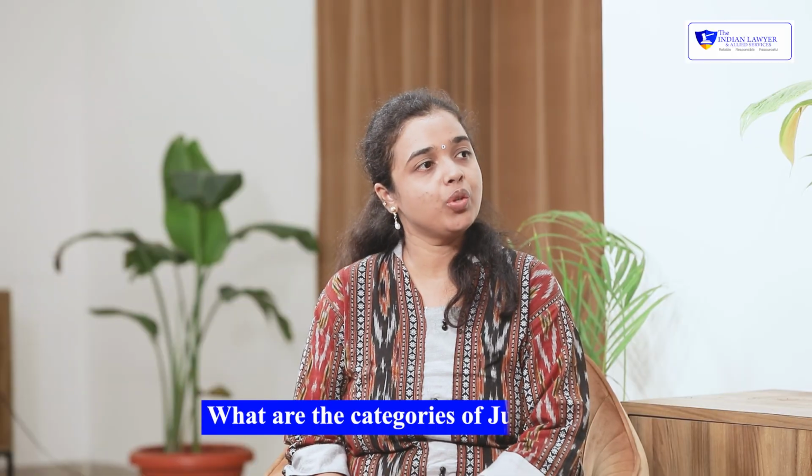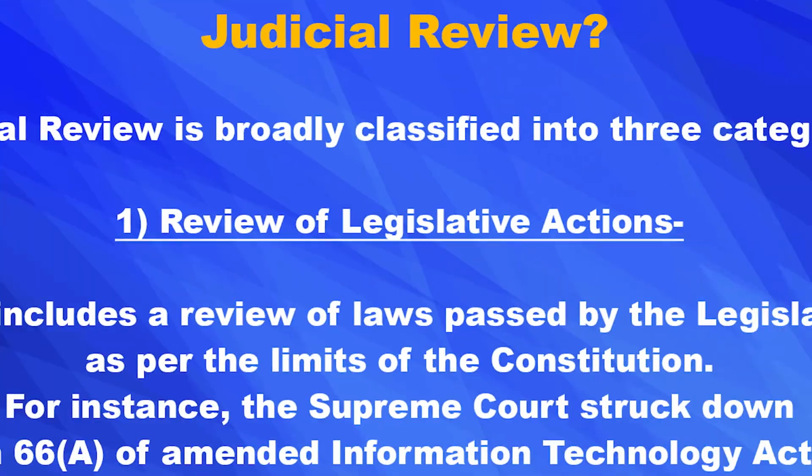Could you please also elaborate as to what are the categories of judicial review? To my mind, there are three categories, that is the legislative action, the administrative action, and the judicial decisions. Now, legislative action, I've already explained to you, is the act of the parliament. And when we talk about executive, we are talking about the government bodies or government-related organizations. And when we say judicial, we talk about the lower courts.